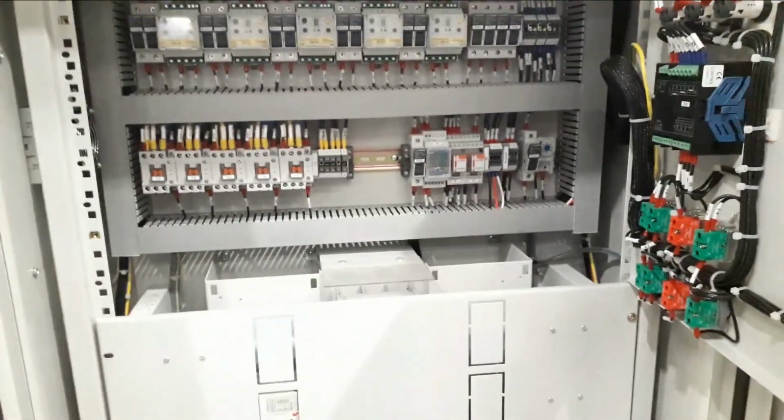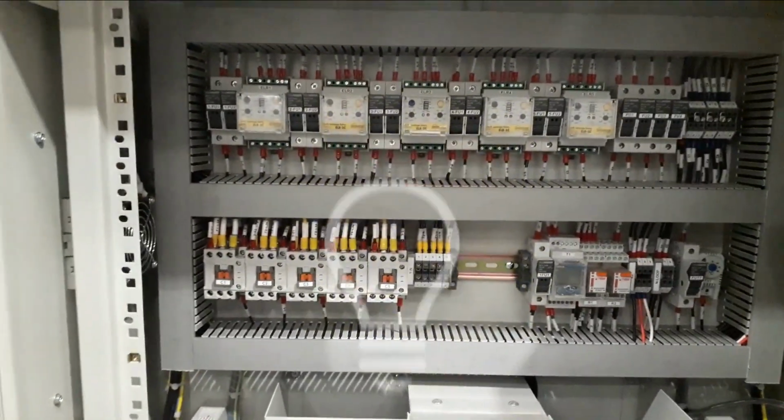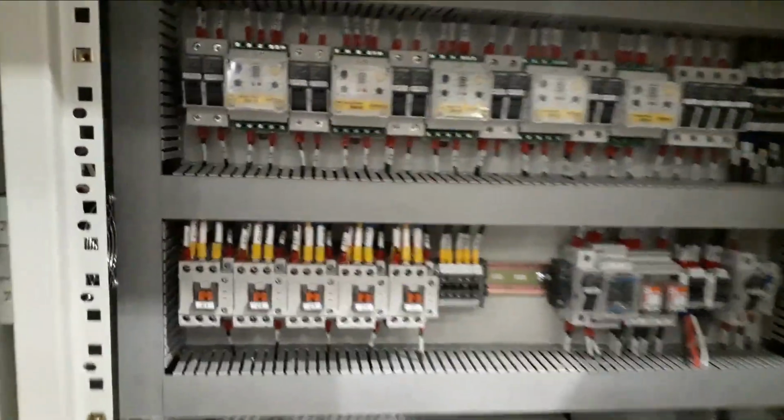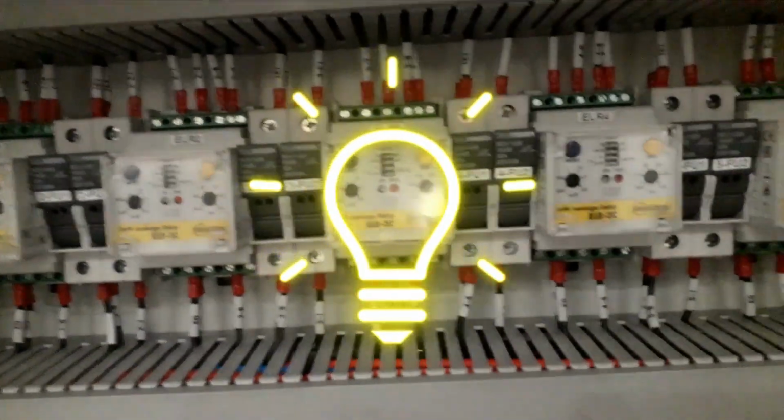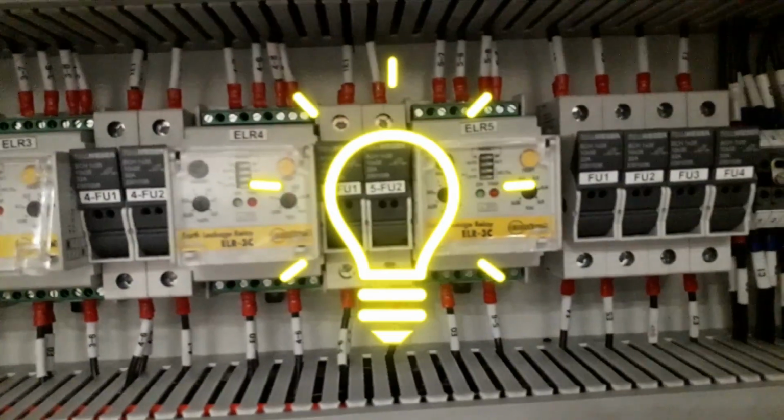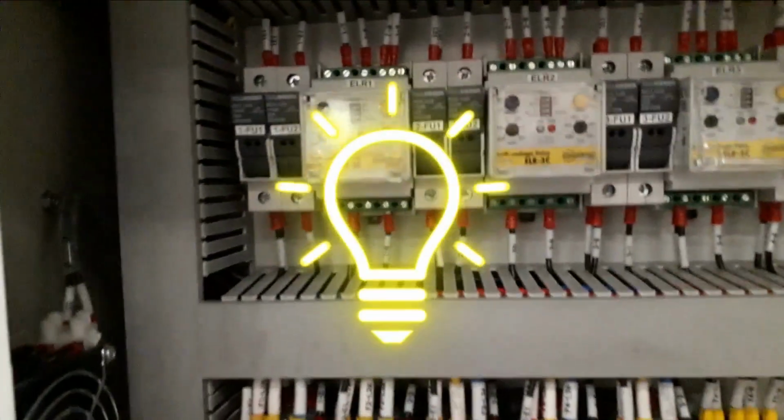For example, here you will have the ELR. ELR means earth leakage relay. As you see, we have 1, 2, 3, 4, 5. So here ELR1, ELR2, ELR3, ELR4, ELR5. Okay, so each ELR has its own control fuses.